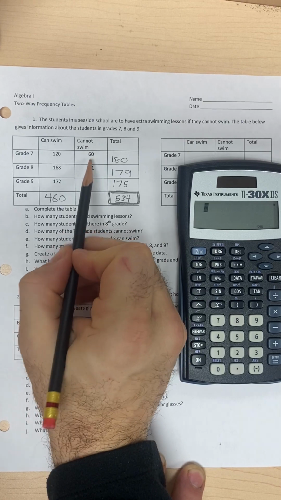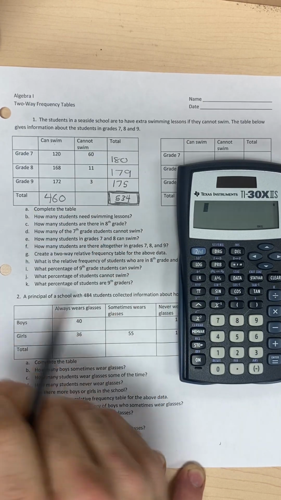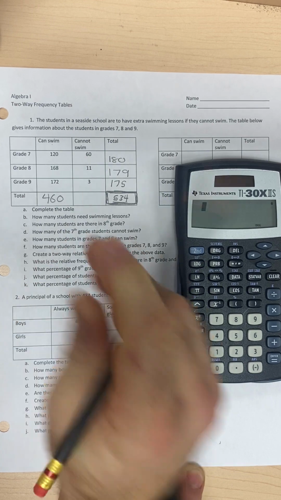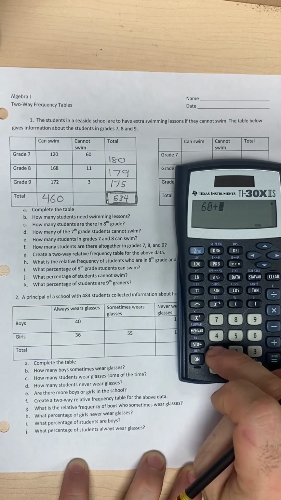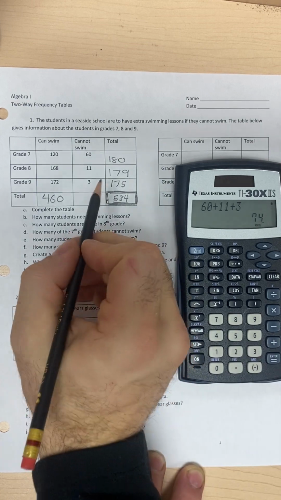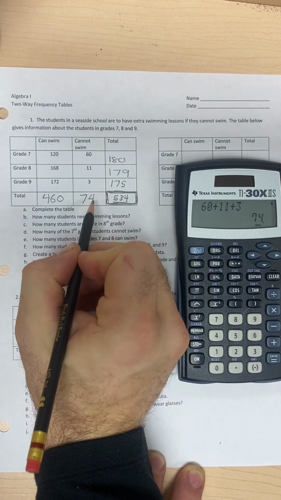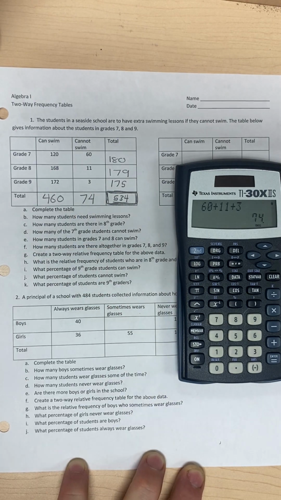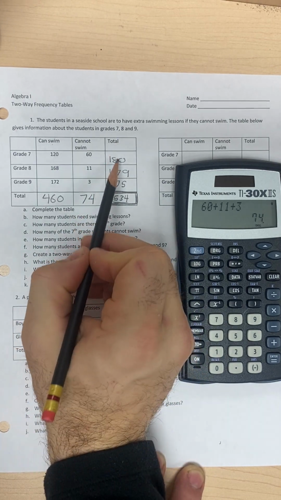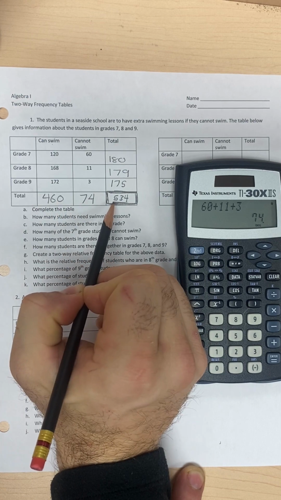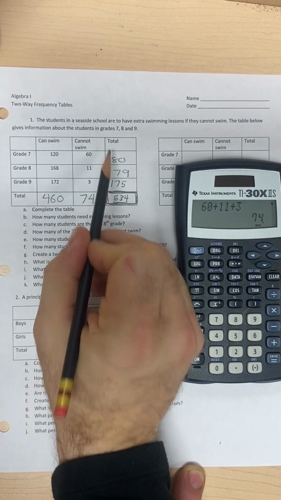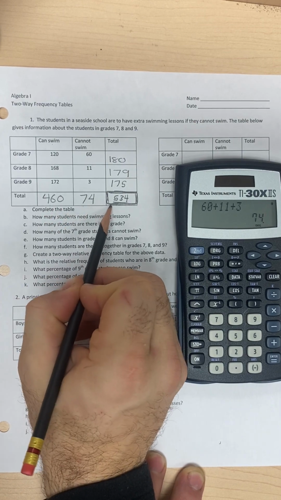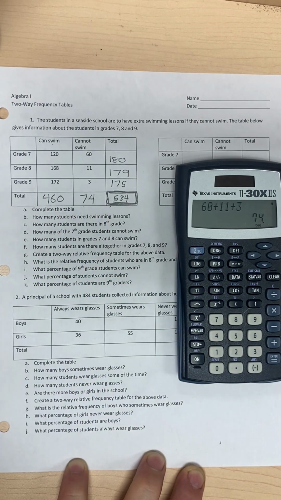Last value missing is the total of my column that cannot swim. So I'm going to just add these values. 60 students, 11 students, and 3. 60 plus 11 plus 3 gives me a total student population that cannot swim from this sample of 74. You should always double check that your rows and columns add up. So I just want to make sure 460 plus 74 also equals 534.